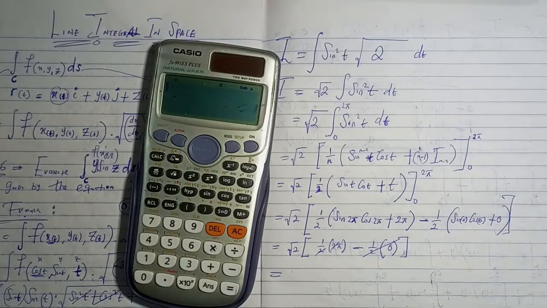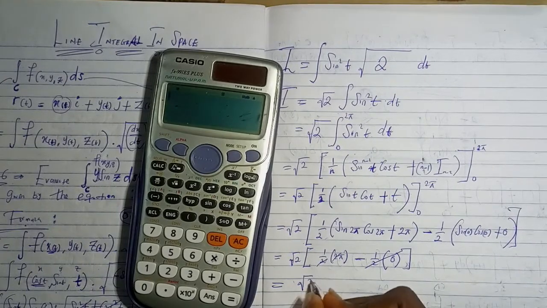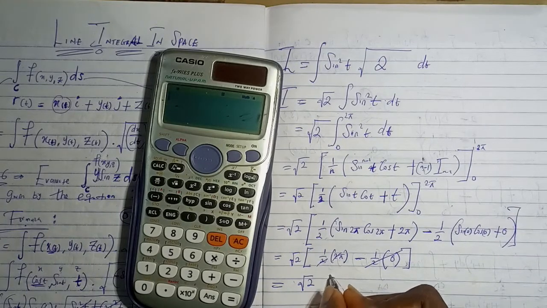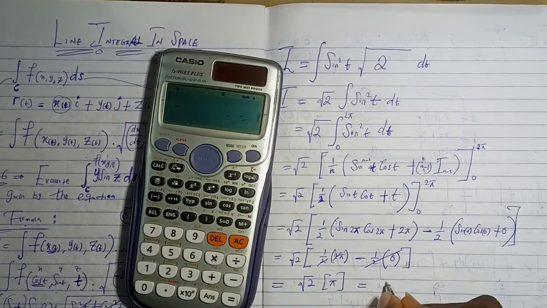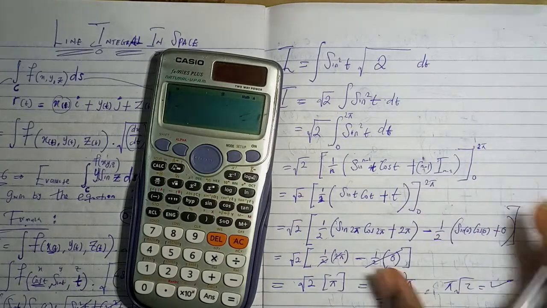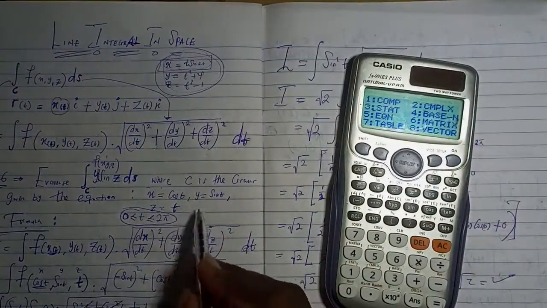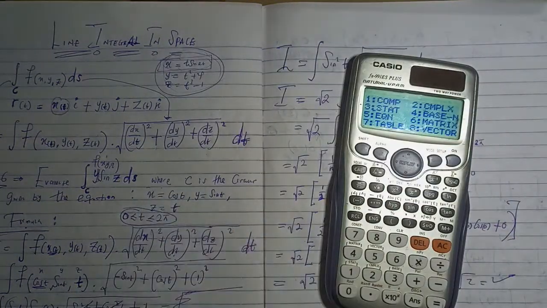And then whatever I have left here is root 2, then times pi. So class, the final answer to this is just root 2 pi. That's root 2, then times pi. Or you say it's just pi root 2. So this gives the final answer to that question. So that's how line integral in space works. No matter how they change it, the only thing you have to take note of is the parametric equation, and that's all. Okay.